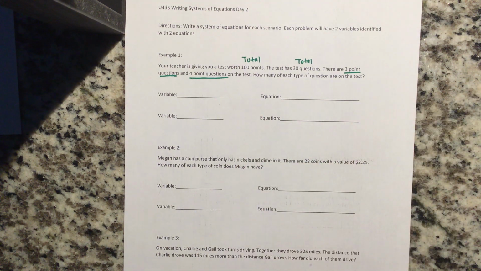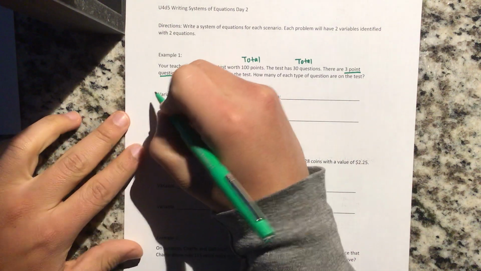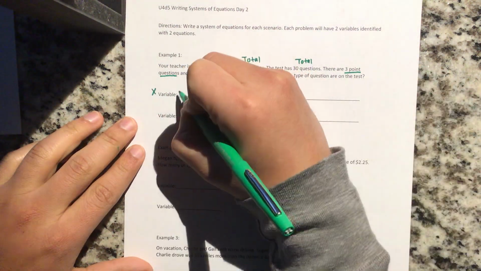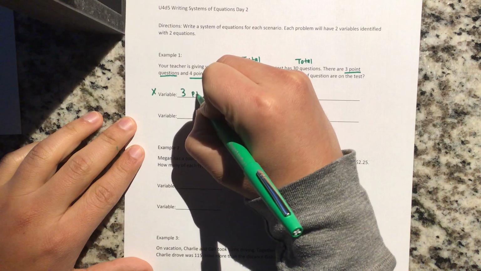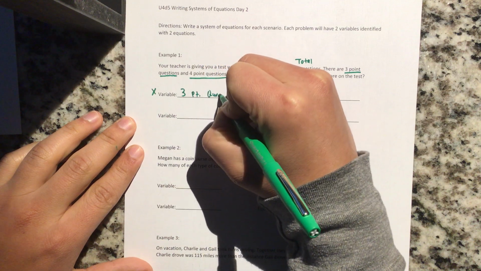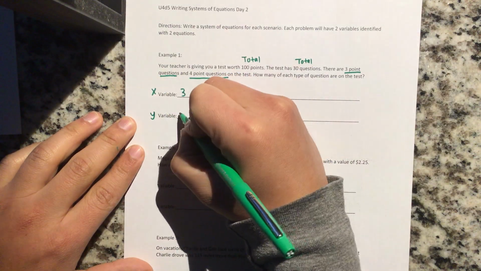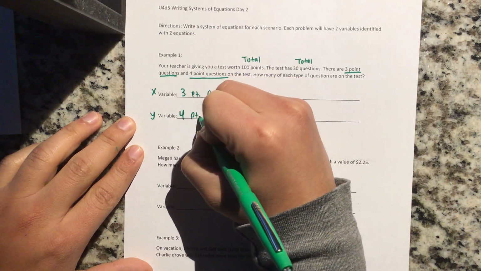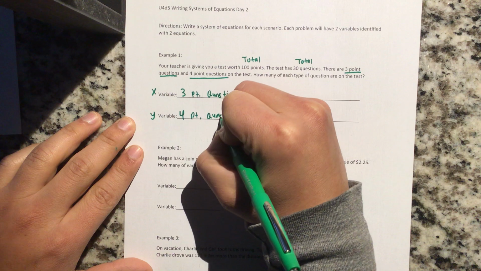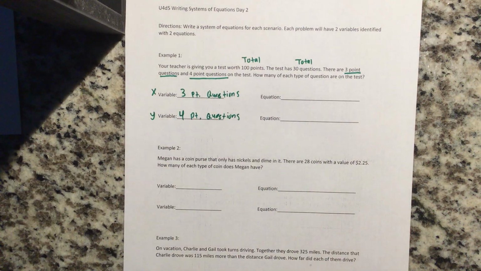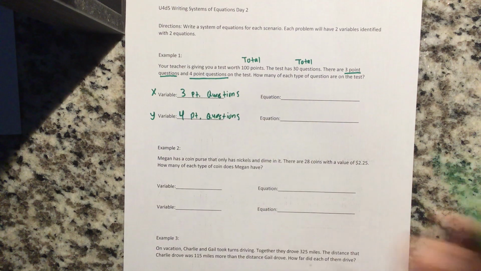So first, let's label our variables. Our first variable, we're going to call that x, and the x is going to be 3-point questions. Okay, and y, we're going to label those 4-point questions. And y'all can use really any variable you want. You can use z, a, b, c, whatever you want, but x and y are usually the go-to. They're the easiest ones, okay?